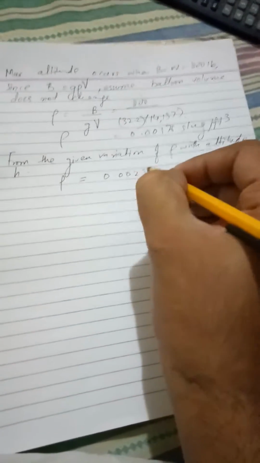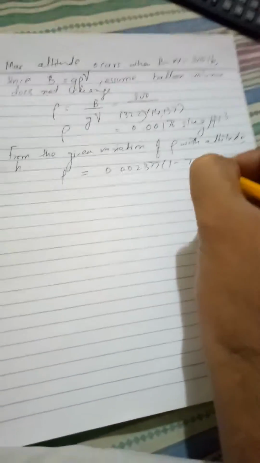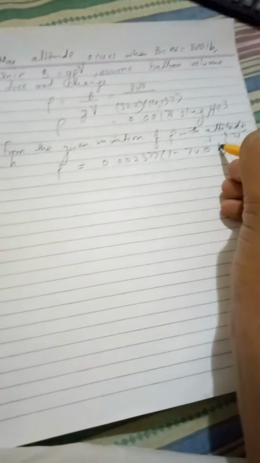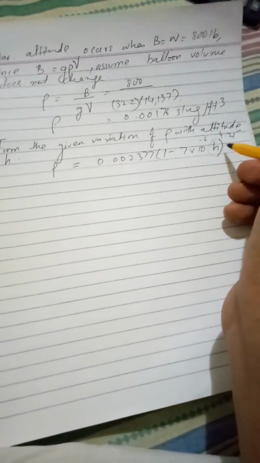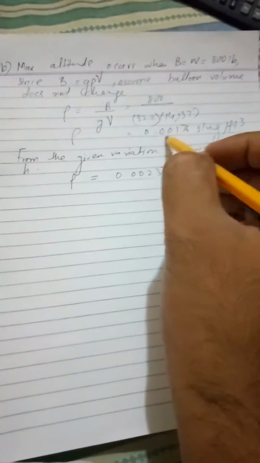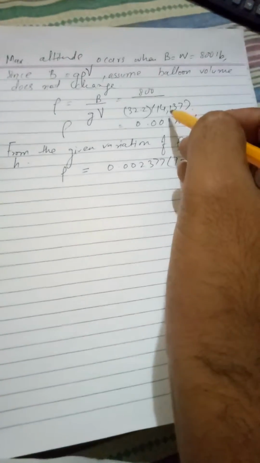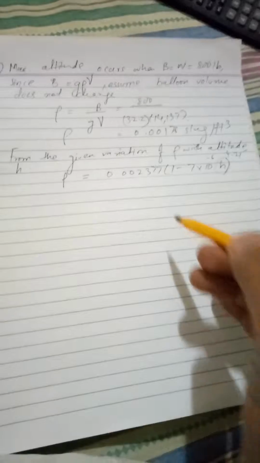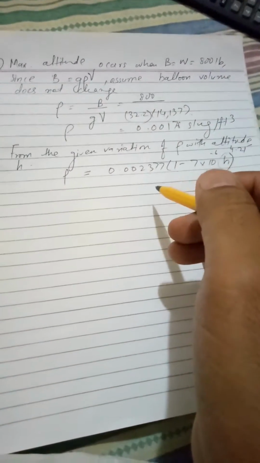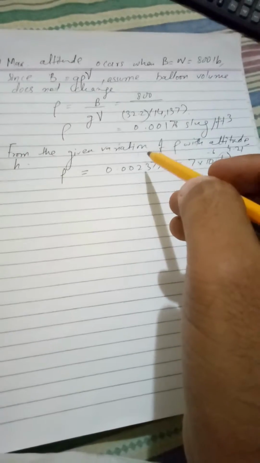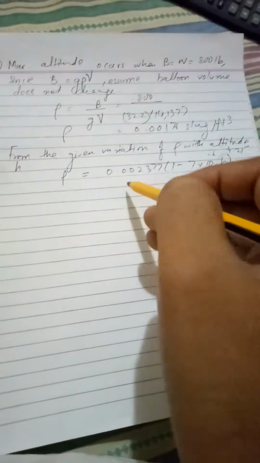Rho equals 0.02377 times (1 minus 7 into 10 raised to the power minus 6 times height) raised to 4.21. From this we're going to calculate the height. We took the rho from the simple buoyancy force equation, taking 800 as the example, which is also the maximum altitude, but for the given condition we're going to use this one.